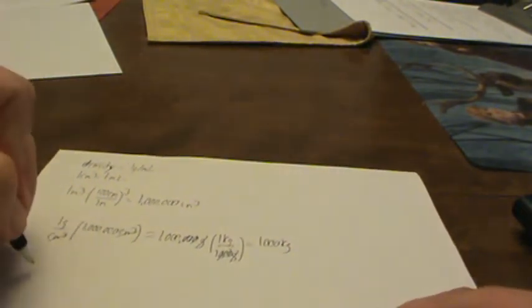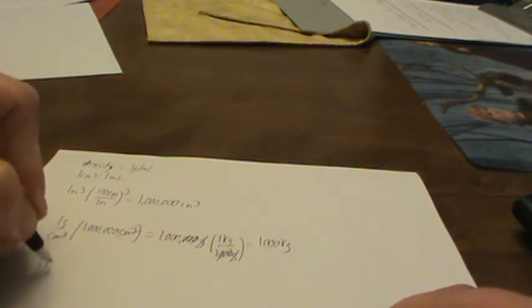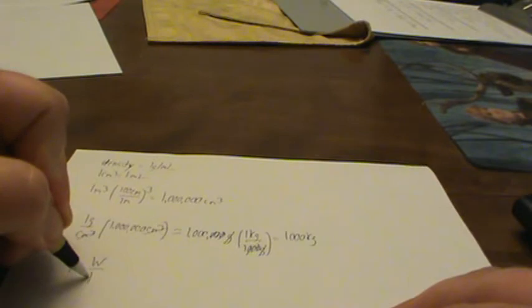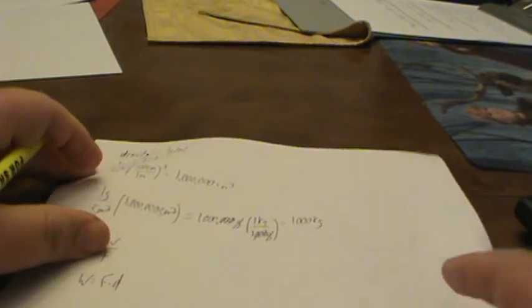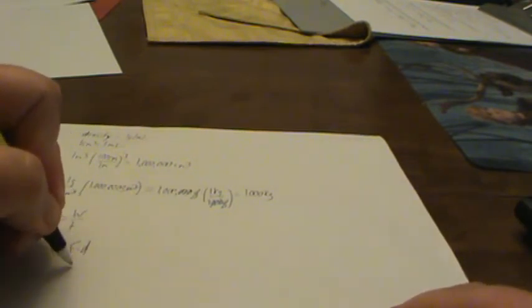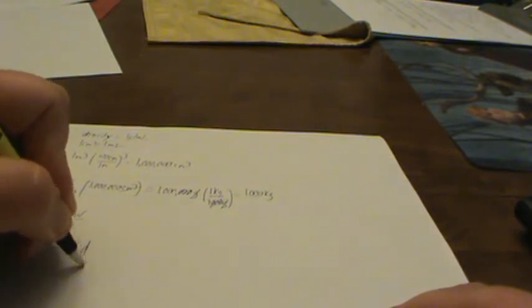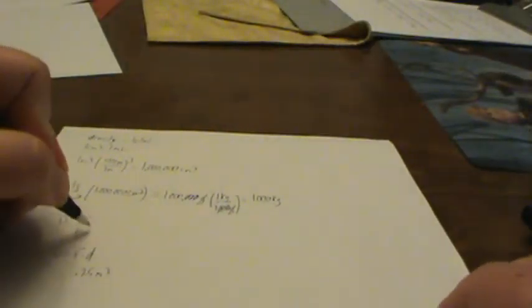Alright, so now getting back to our problem, it's asking for what is the power needed to lift the water to the surface. Well, from section 1, power is equal to work over time. So we need to figure out the work. Well, we know that work is equal to force times distance. So if we figure out our force, we know that the pump is pulling 0.25 cubic meters of water every second. So our time is going to be 1 second.